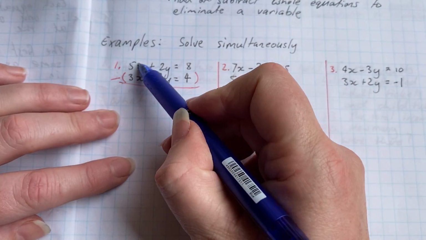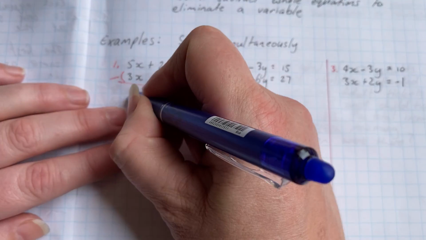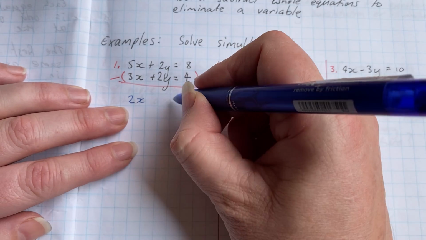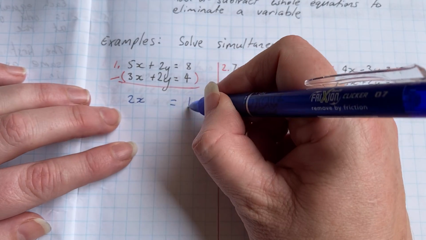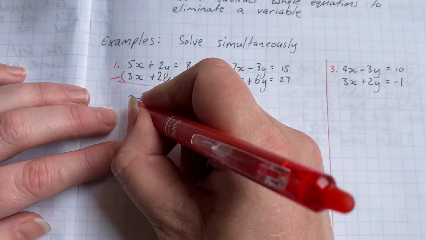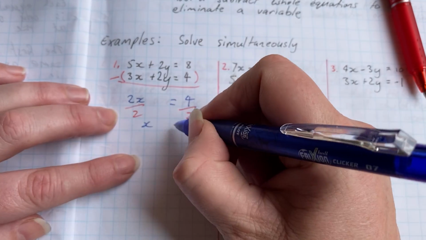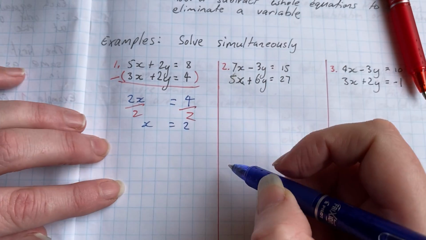So I've got 5x minus 3x gives us 2x. 2y minus 2y is 0, so I won't write anything there. And 8 minus 4 is 4. Let's divide by the 2. So we can see that x equals 4 divided by 2, which is 2.